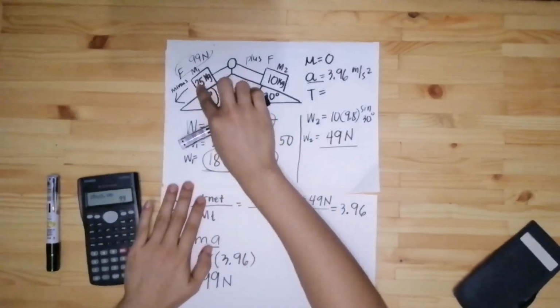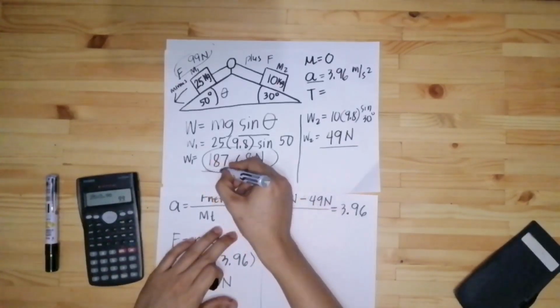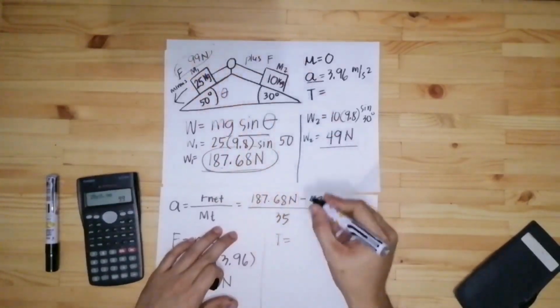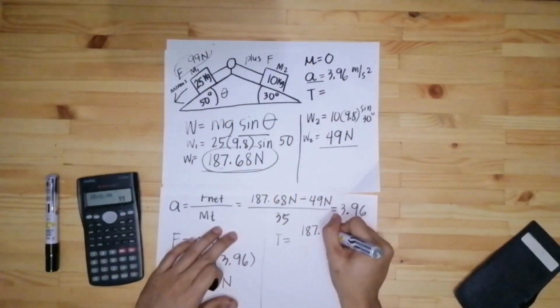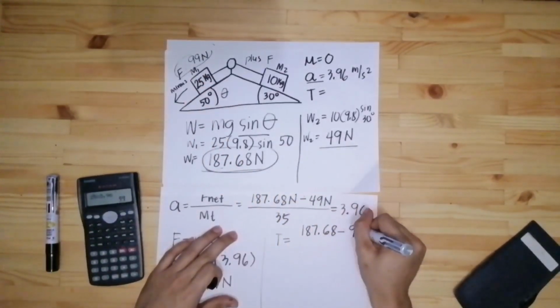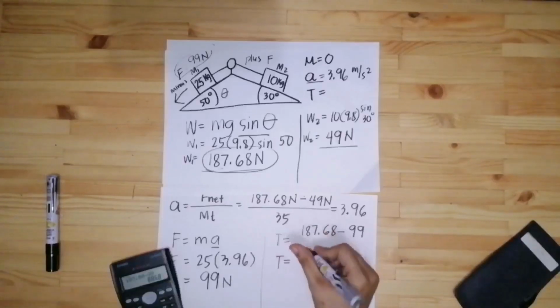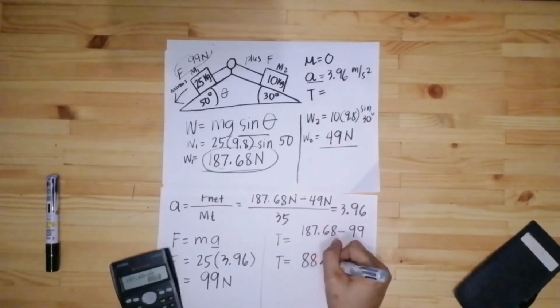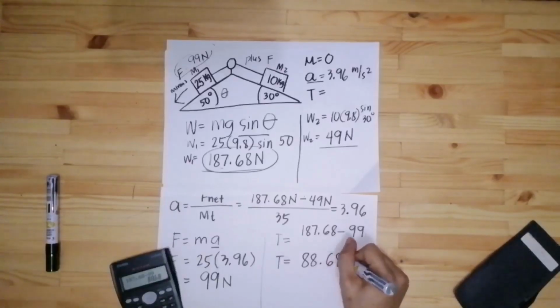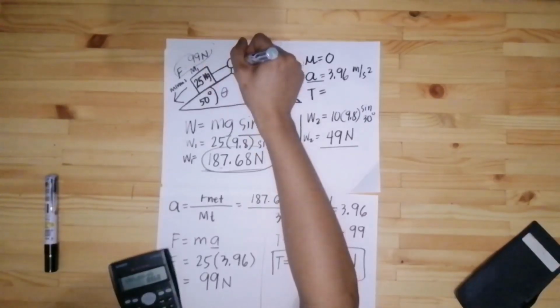Okay? So, since ito ay bumababa, ipagma-minus natin. So, i-minus lang natin to. Tension is equal to, yung weight muna kasi mas malaki itong 187 kumpara sa 99. So, 187.68 minus natin si 99. Okay? That is equal to 187.68 minus 99 is equal to 88.68 Newton.